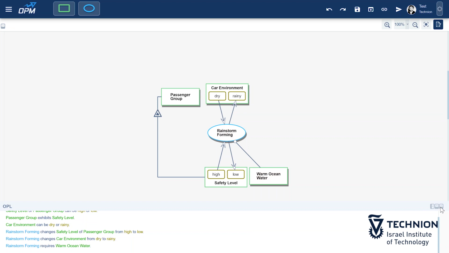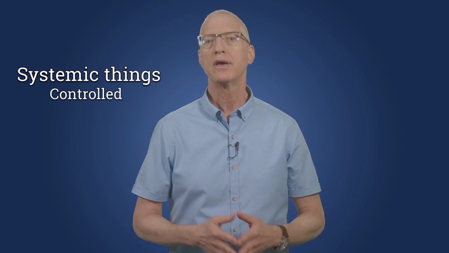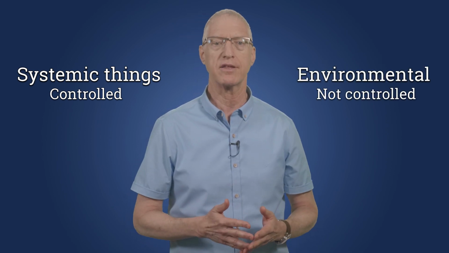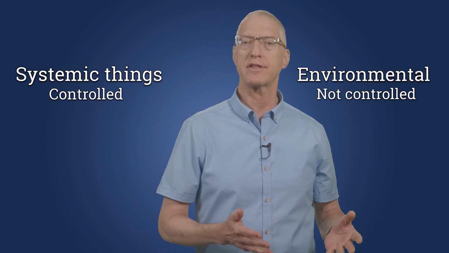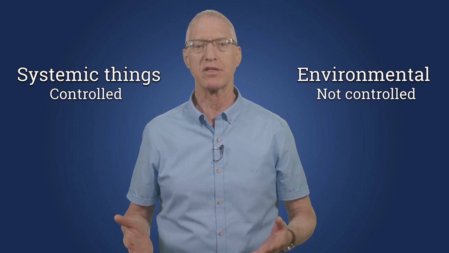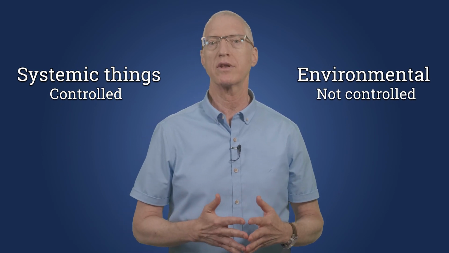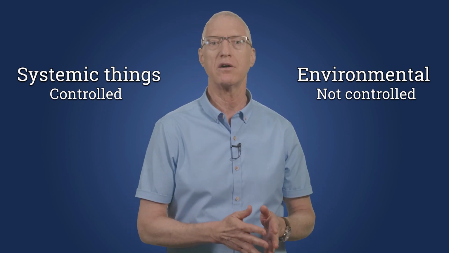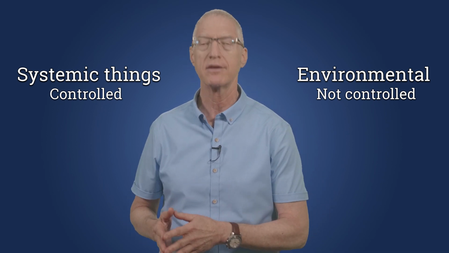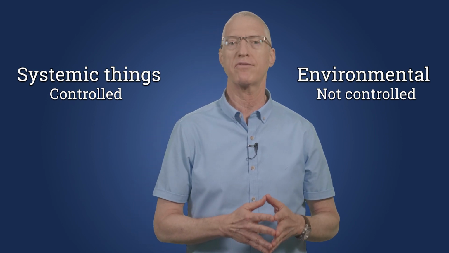Now let's turn to the system's environment. What is the meaning of environment for a natural system? In a technological system, we distinguish between systemic things over which developers and operators have control and environmental things which affect the system but over which we have no control. How will we distinguish between systemic and environmental things in a natural system? In our case, we want to understand how a rain system forms. Therefore, anything outside of the storm, but which still affects it, will be included in the system environment.